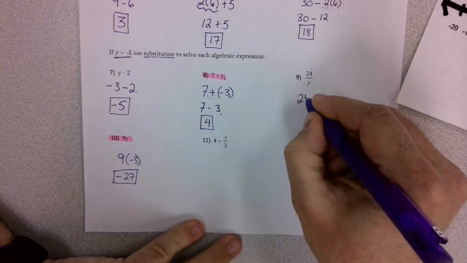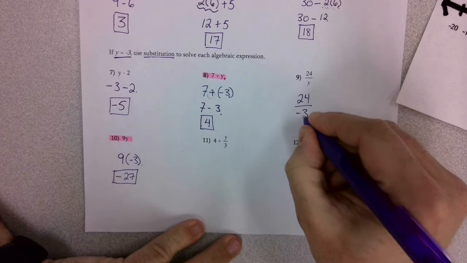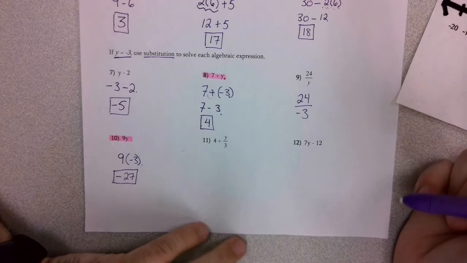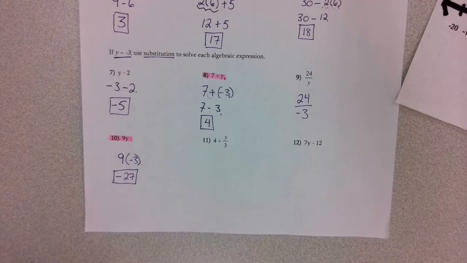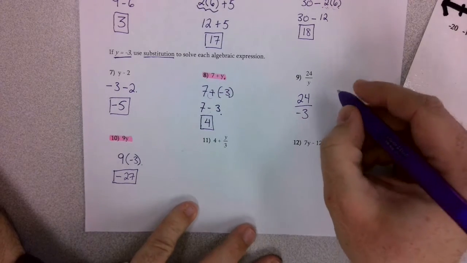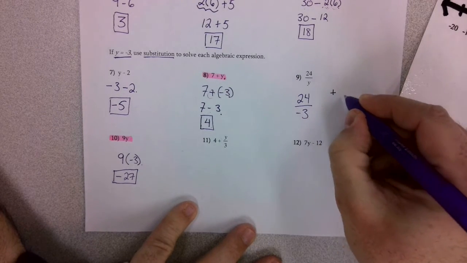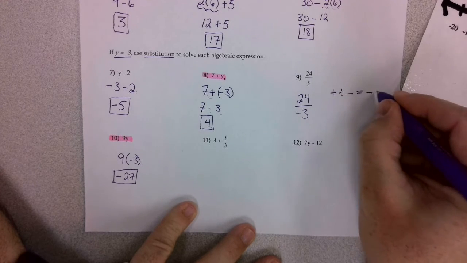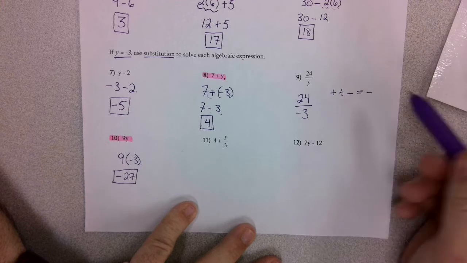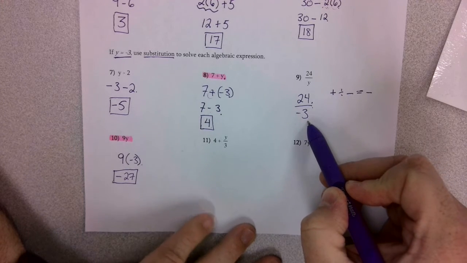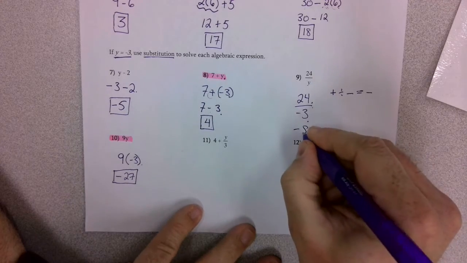This third one, let's substitute our y in for it. So we've got 24 over negative 3. This one, we might have a little bit of problems with because we have forgotten our rules for multiplying and dividing integers. So our rules, if I have a positive divided by a negative, it will give me a negative. So in this case, positive 24 divided by negative 3 will give me negative 8.